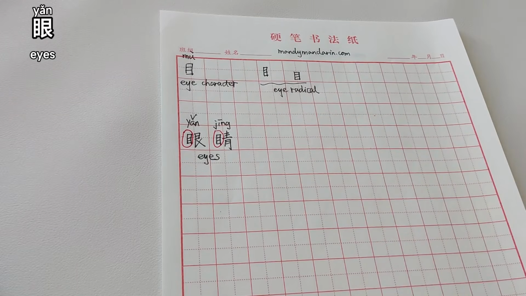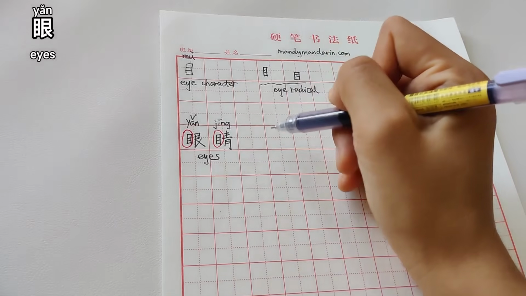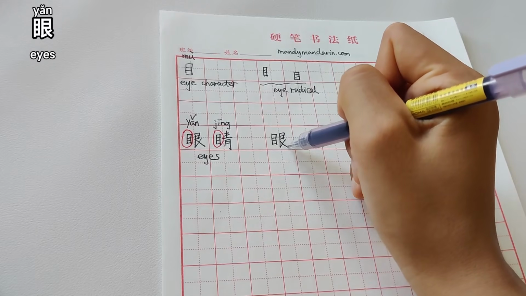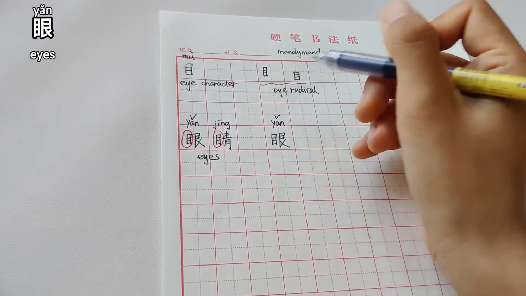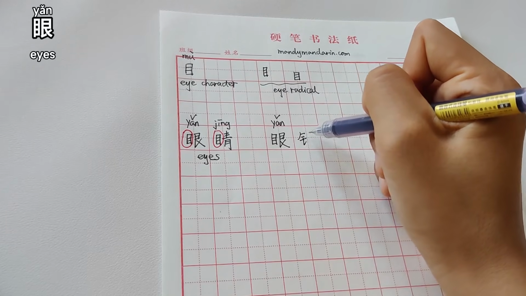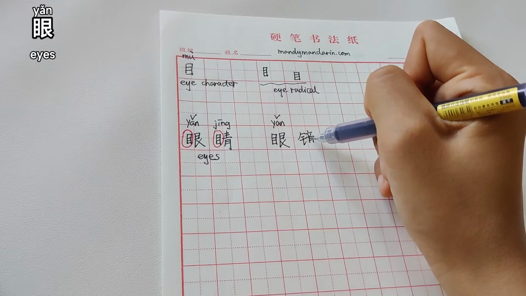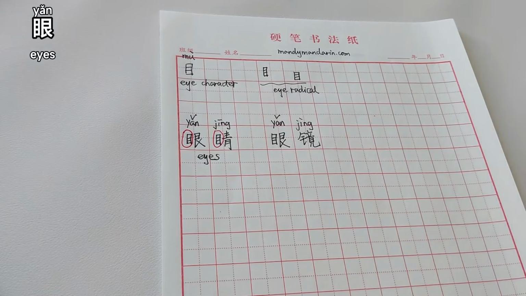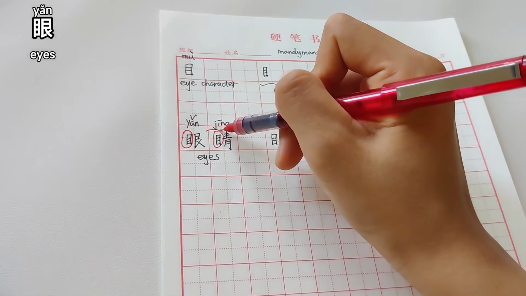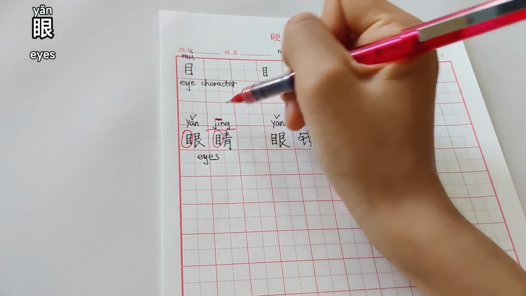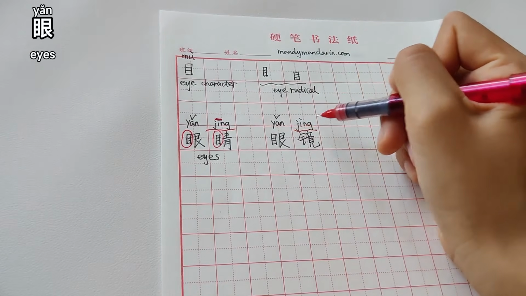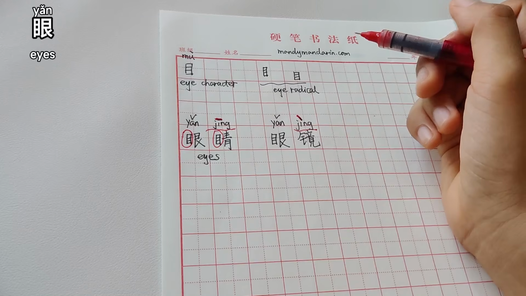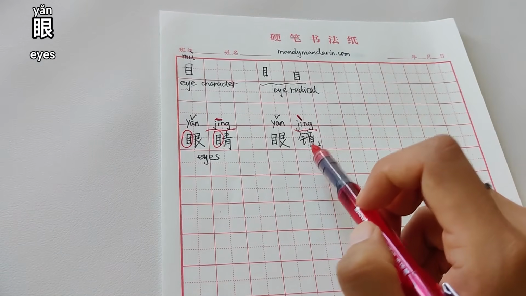Now let's get to more words related to the eyes. 眼镜. Okay, so now you need to be very careful. Here we have the first tone, 眼睛, and here we have the fourth tone, 眼镜. The pinyin is just slightly different, but you can see the character is completely different, right?